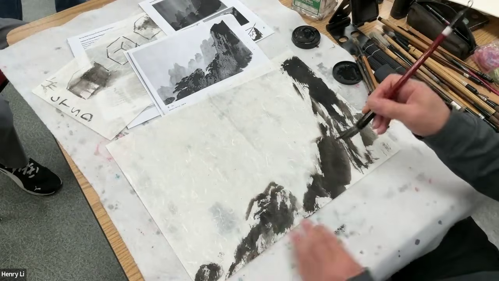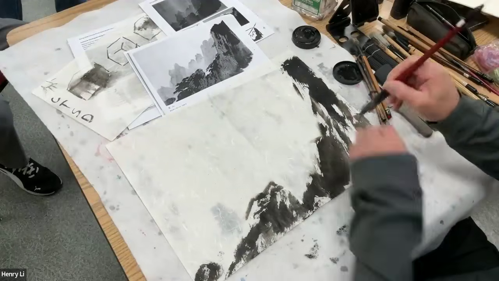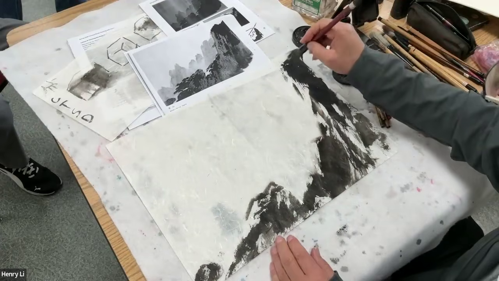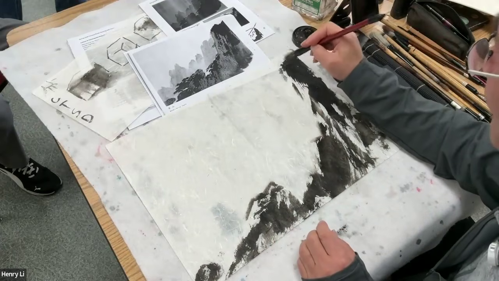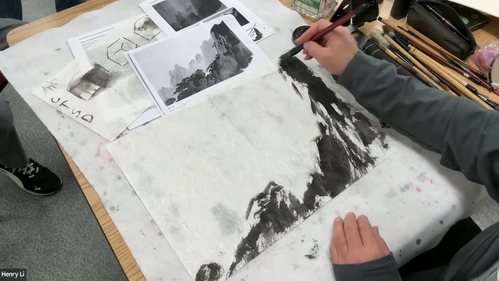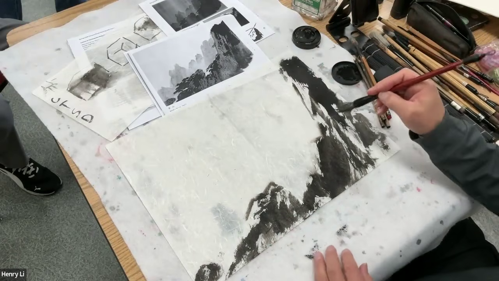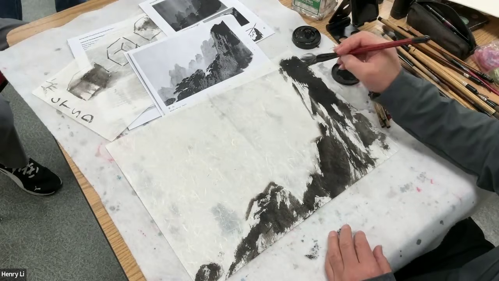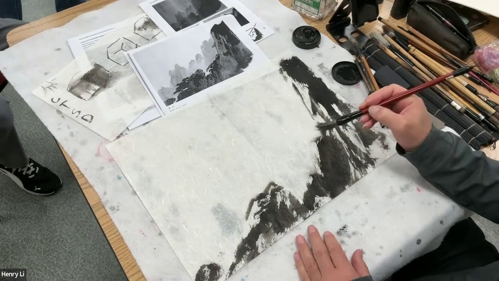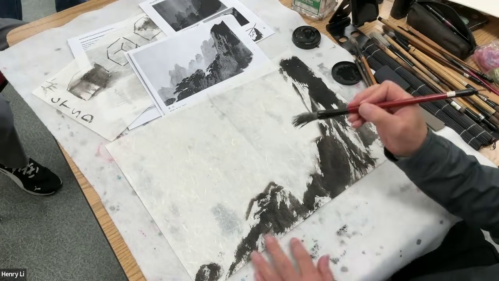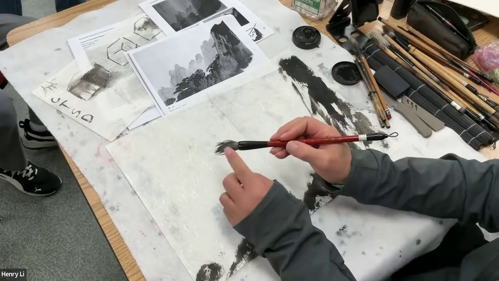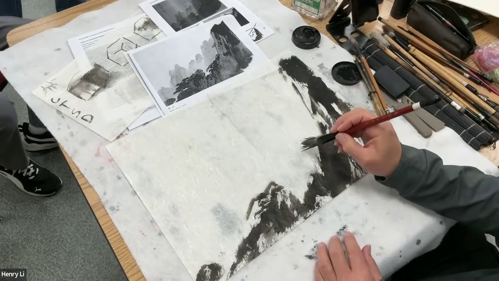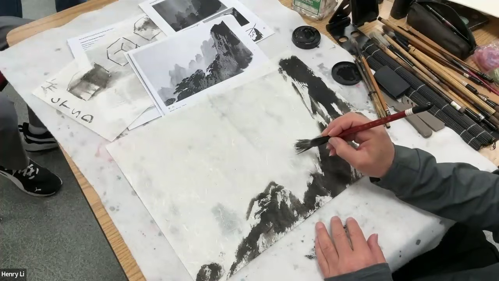So exhaust this brush load. So you use the dry brush, just add those. You can use the dry brush to soften the edge or add more textures. I just charged this water. Here. Now I use this brush, with very little ink, to do the pine trees.